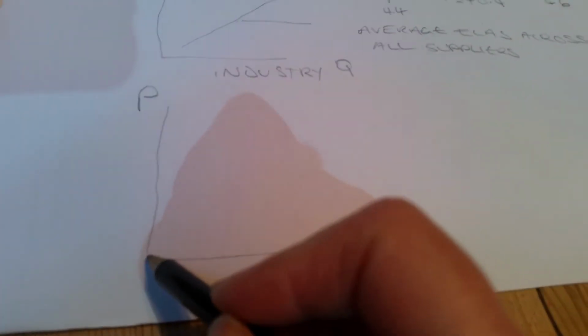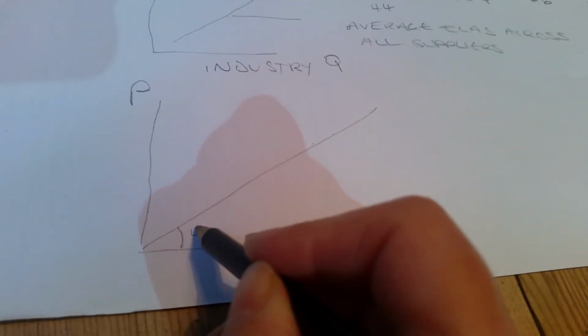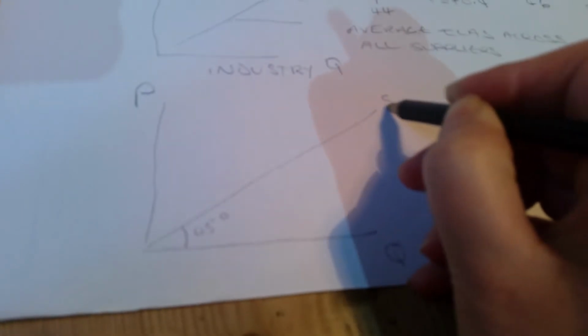So now let's go back to the strange theoretical diagram. So the easiest thing to think about is, if the elasticity is constant, we'll cut through essentially at 45 degrees. And that implies we've got what we call unit elasticity. So the change in quantity is always going to be the same as the change in price.